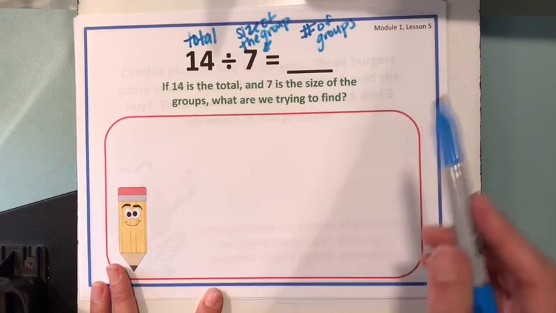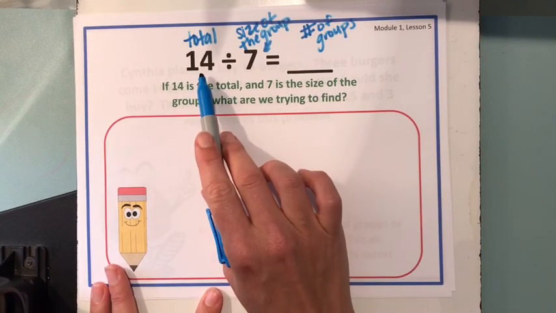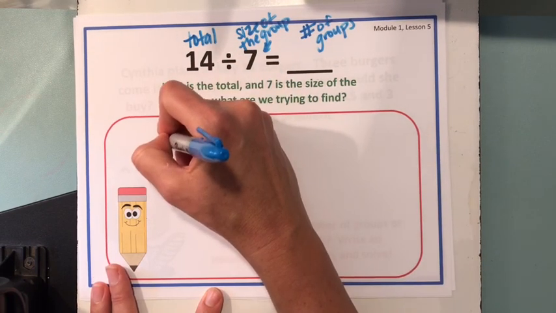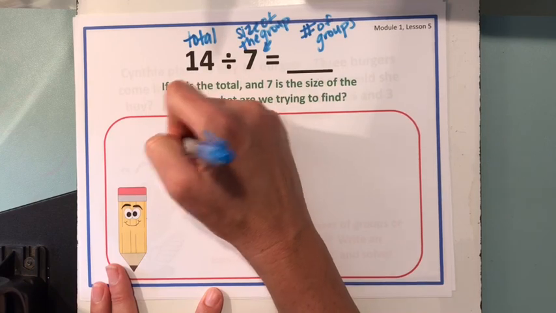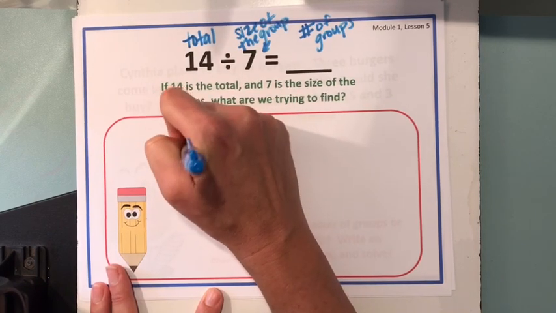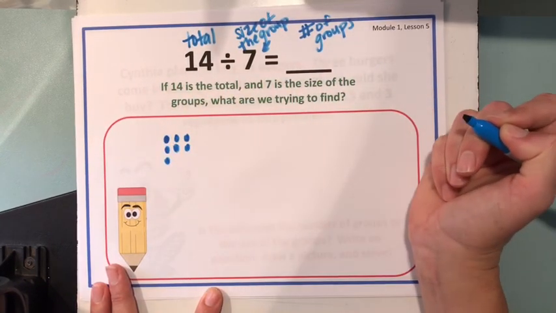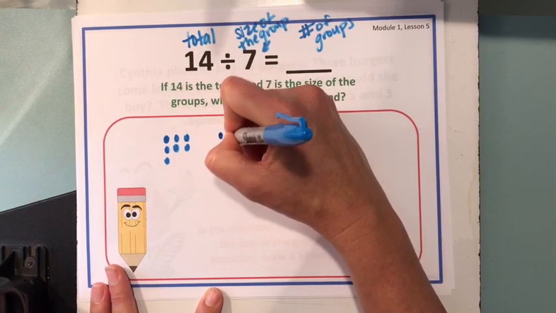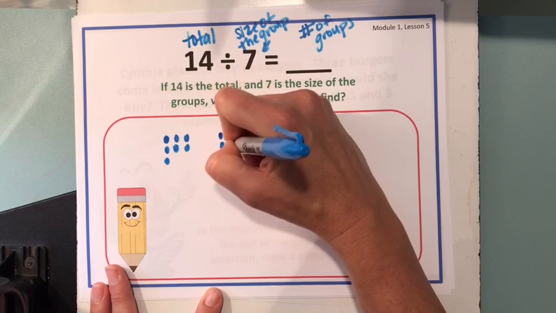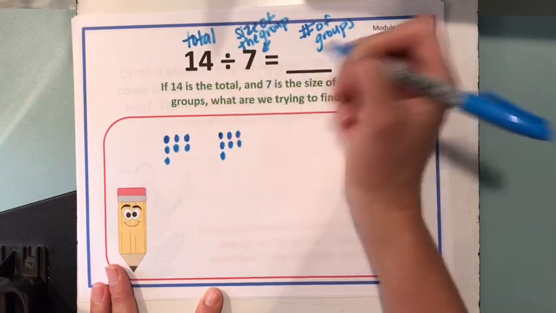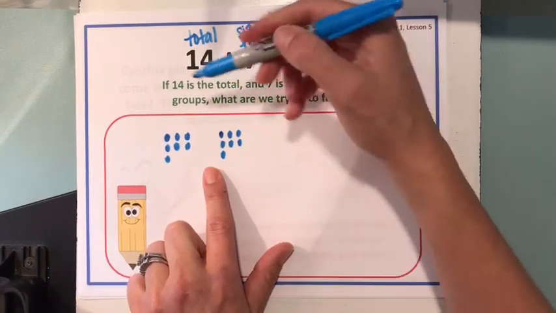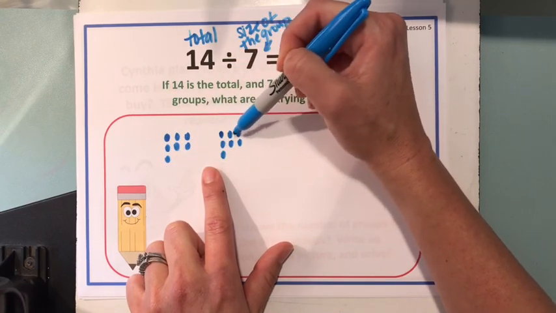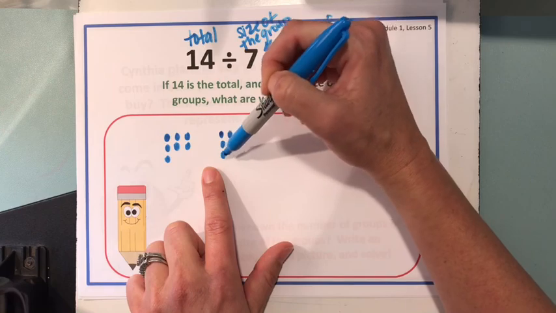So we know that we have 14 and the size of each group is 7, right? So I'm going to draw 7 here. 1, 2, 3, 4, 5, 6, 7. There's one group, right? And then 1, 2, 3, 4, 5, 6, 7. Let's see how many I have in total now. 1, 2, 3, 4, 5, 6, 7, 8, 9, 10, 11, 12, 13, 14.